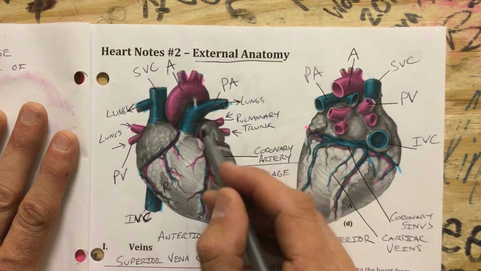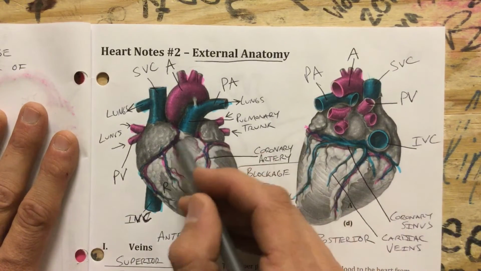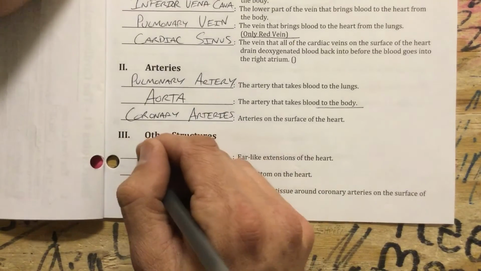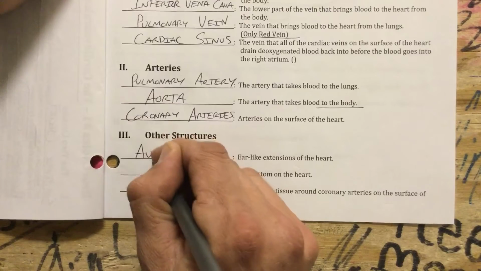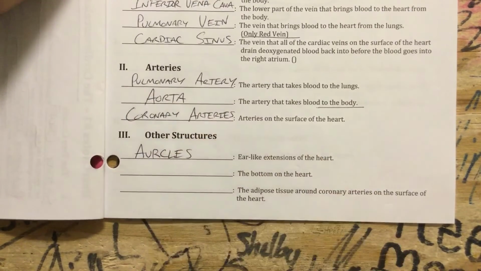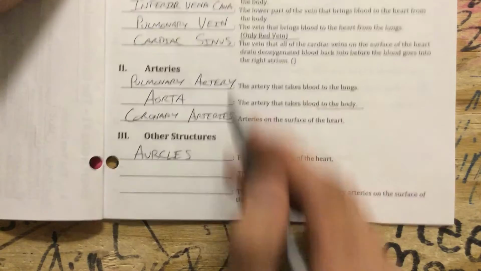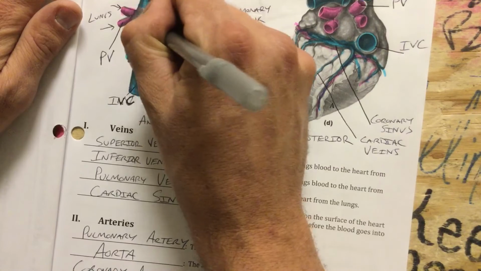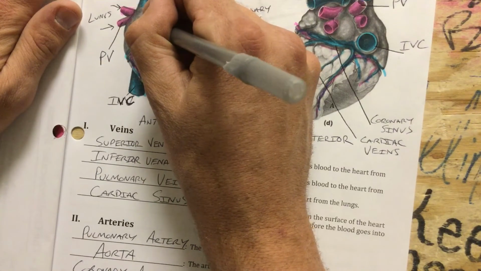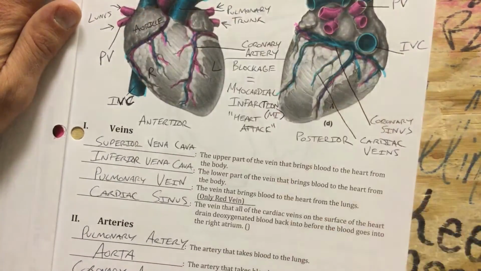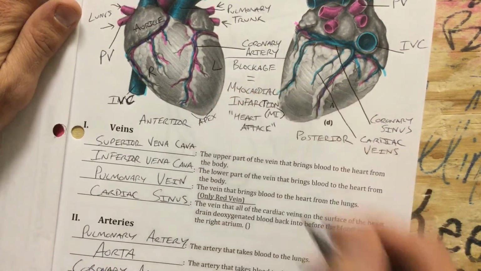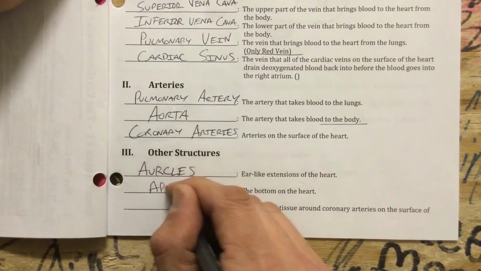And ear-like extensions of the heart. So right here, these flaps that you see in class when we have real hearts, those flaps are sort of extensions of the atria, which you're going to learn about later, and those are called auricles. And I think they're spelled A-U-R-I-C-L-E-S. It might be O-R, but I think that's a different kind of auricle. The bottom of the heart, down here, this tip, I'm not prepared. This is called the apex down here. And so the bottom of the heart is the apex.